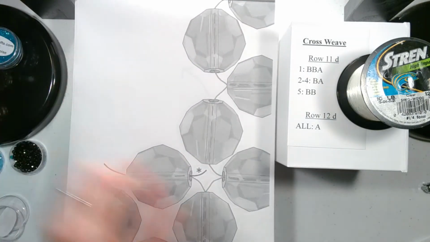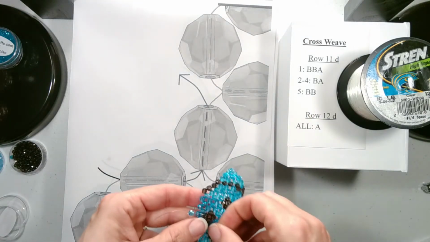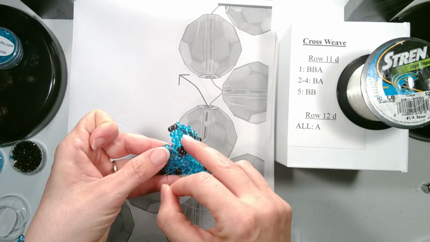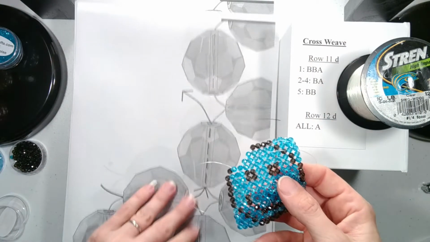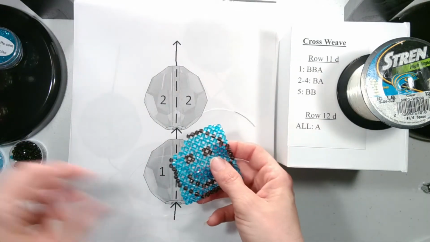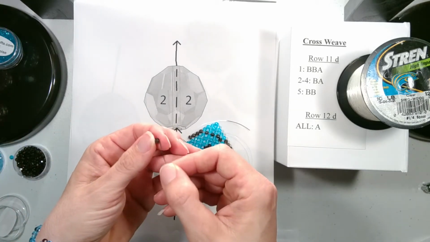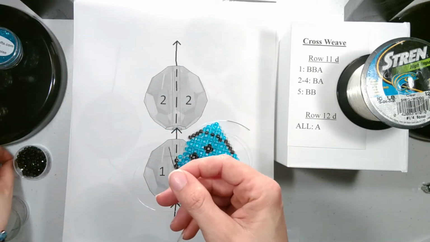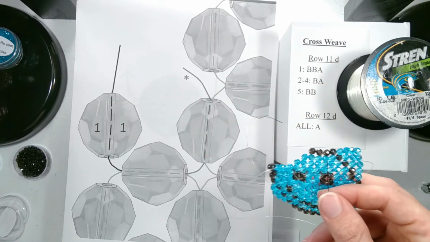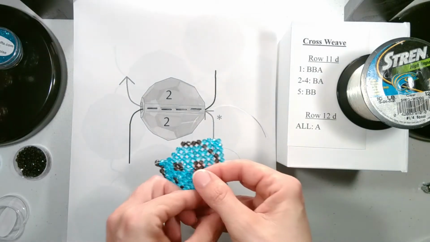Now we'll repeat. String coming in towards the previous row, we'll go through the next side bead. Then with the other string, we will add our 2 beads. Let the first one drop down, and with the other string we will cross the second.